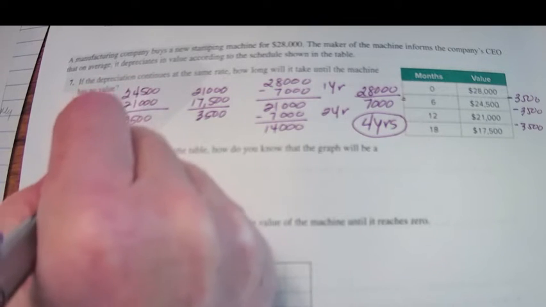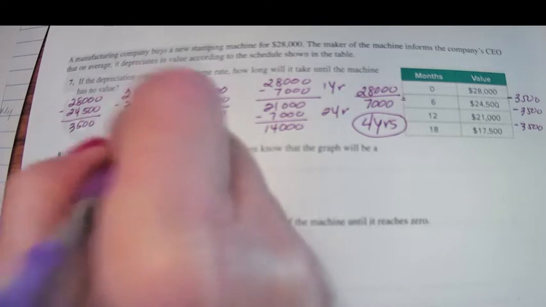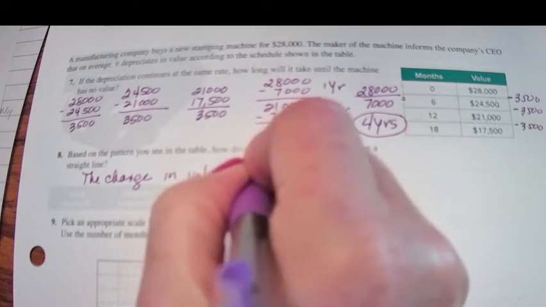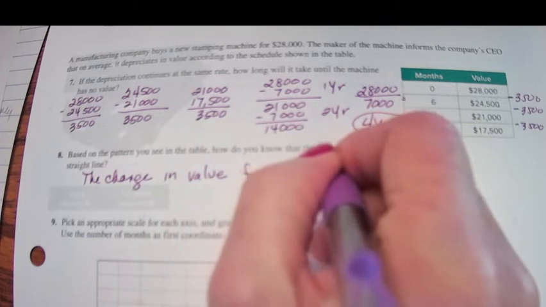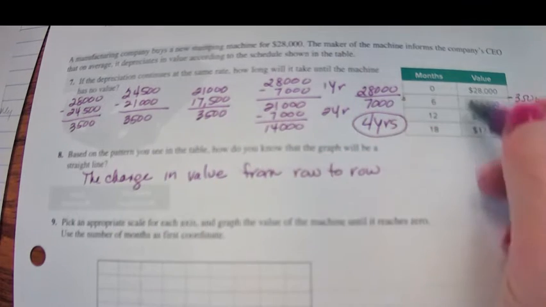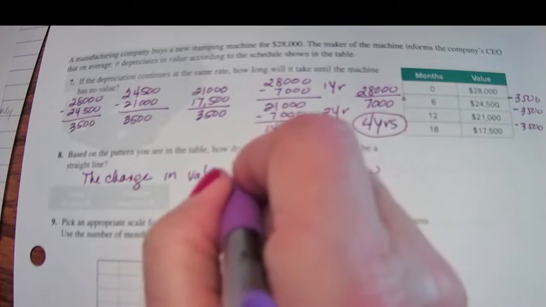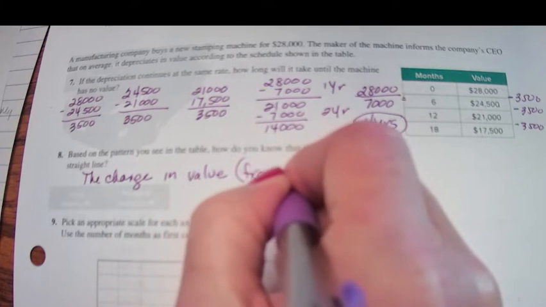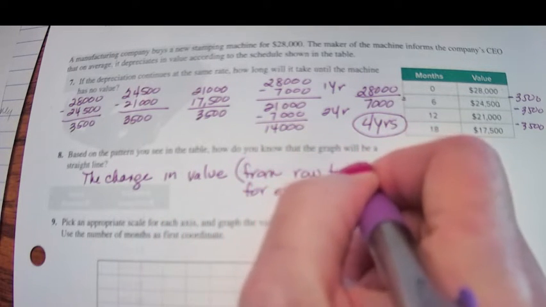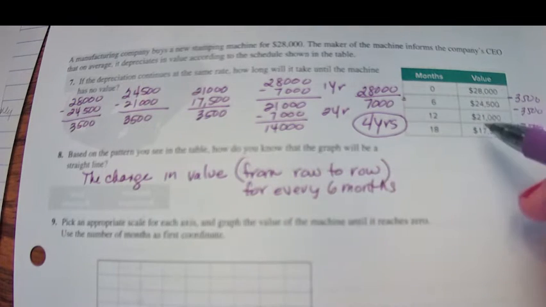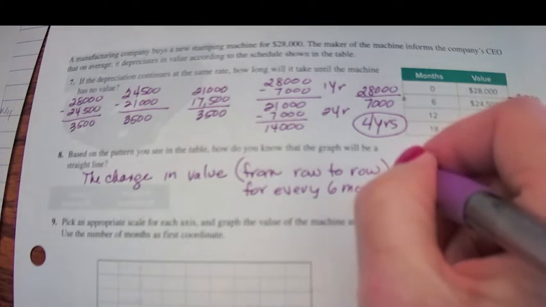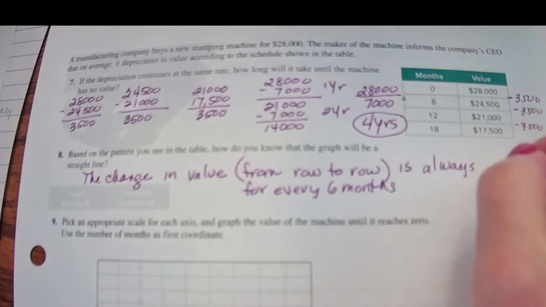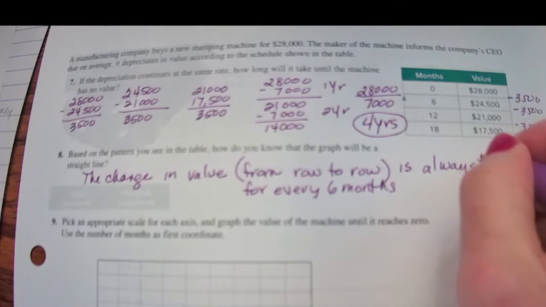So since the change in value, let's say for every 6 months, because that's what's really being displayed in these rows, is always down $3,500.